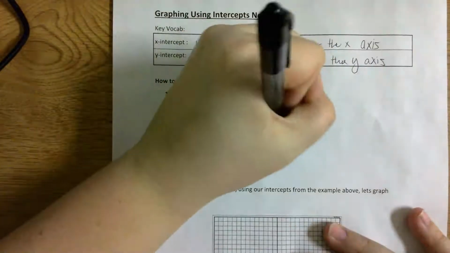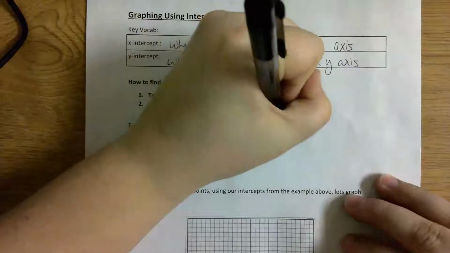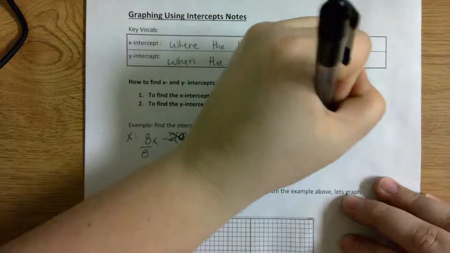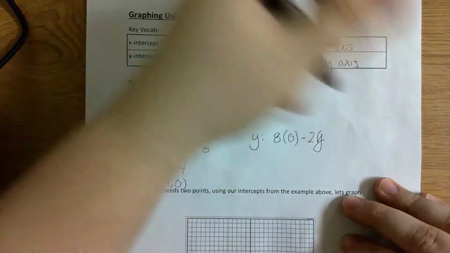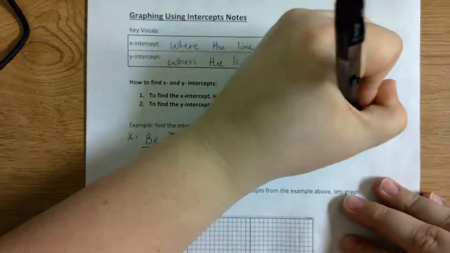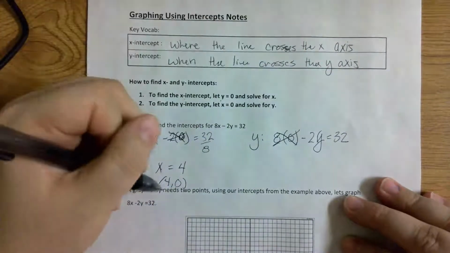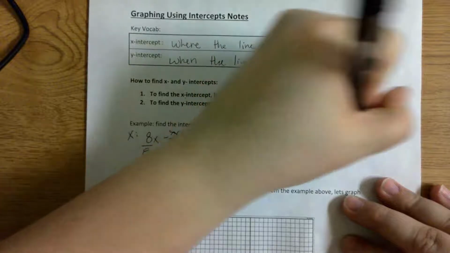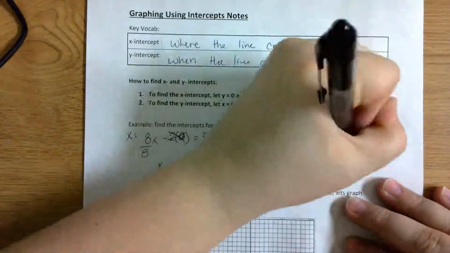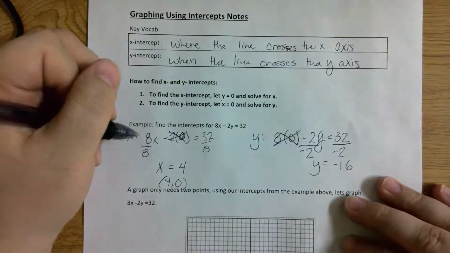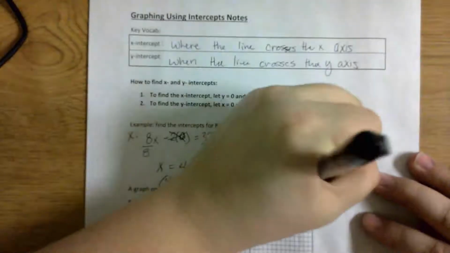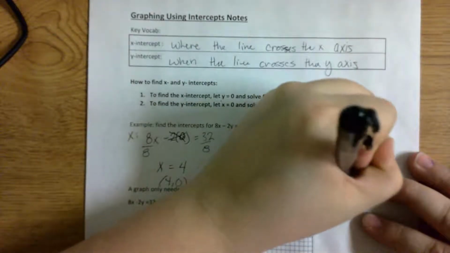Let's try it for y. I've got 8, my x is 0, minus 2 times y is equal to 32. Well, this cancels out because anything times 0 is 0. Now I've got negative 2y is equal to 32. Divide by negative 2, divided by negative 2, y is equal to negative 16. So in other words, we've got our coordinate of (0, -16).